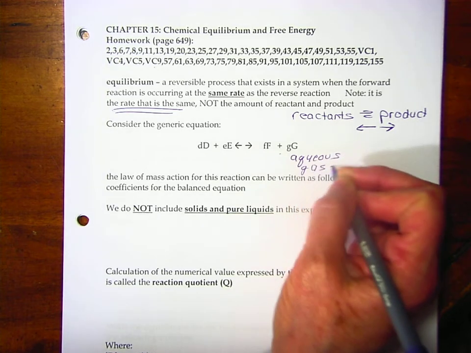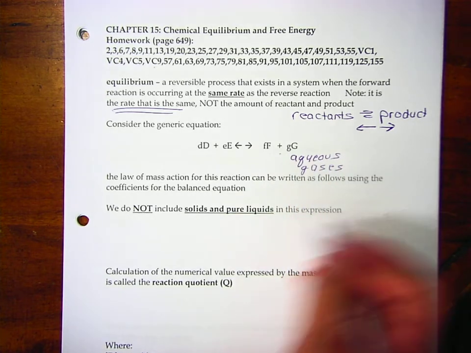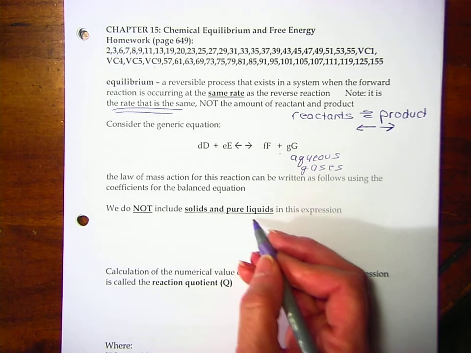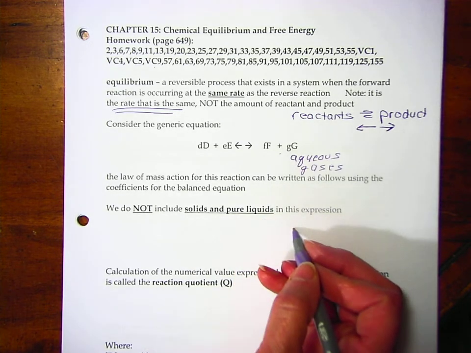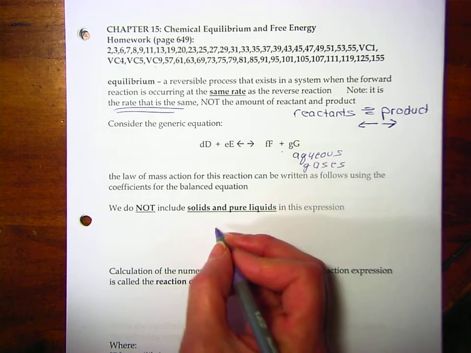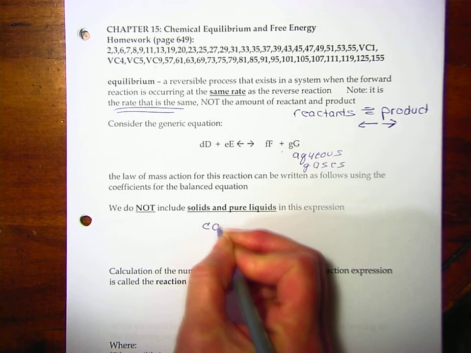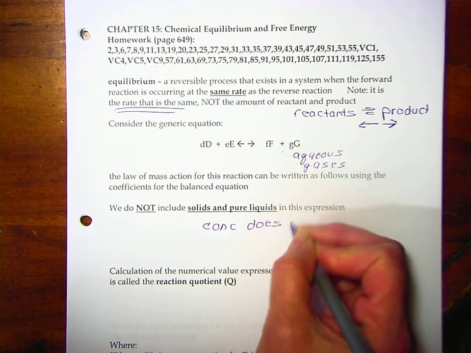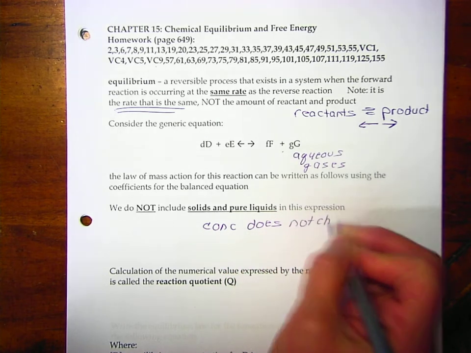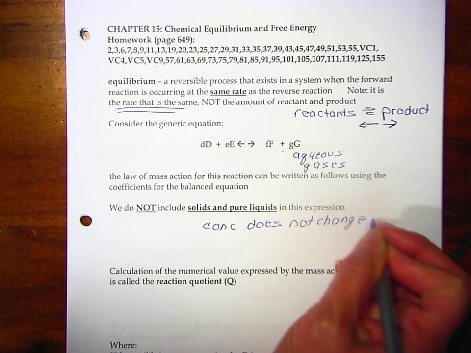They are not pure liquids and they are not pure solids because we don't include solids and pure liquids in this expression. We'll talk about the reason for this later, but the reason is because the concentration of solids and liquids does not change. And we're looking at concentrations when we start plugging these materials in.